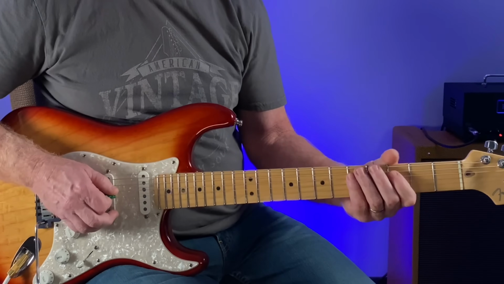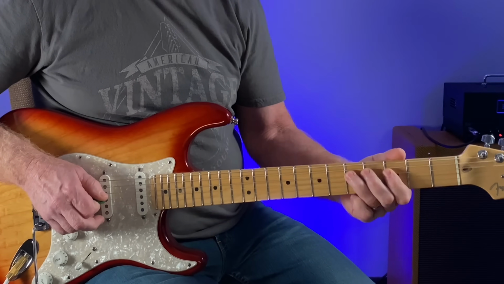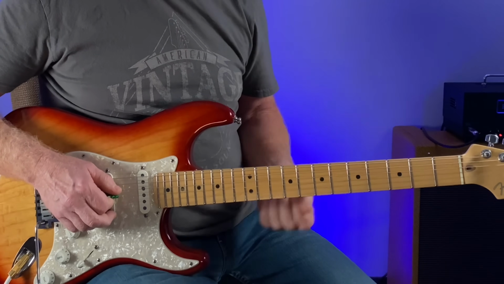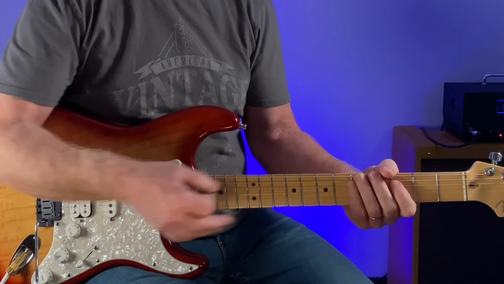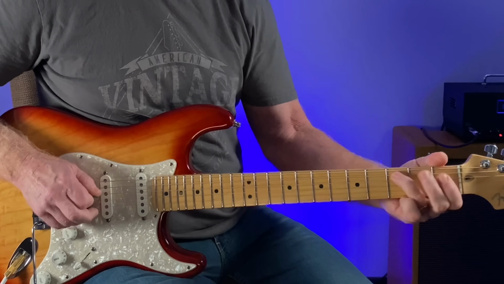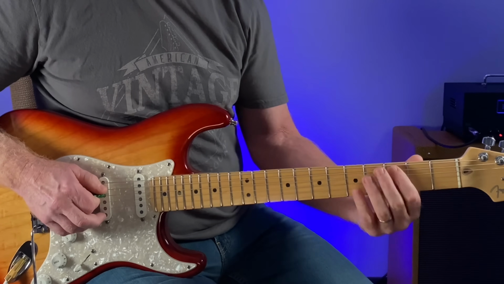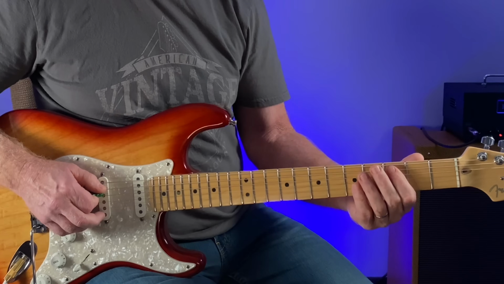So as you heard, we can hammer on to these root notes. And then the extended pentatonic scale helps you to slide up to some of these notes. Sliding up to that 3rd fret of the A string is that C note.